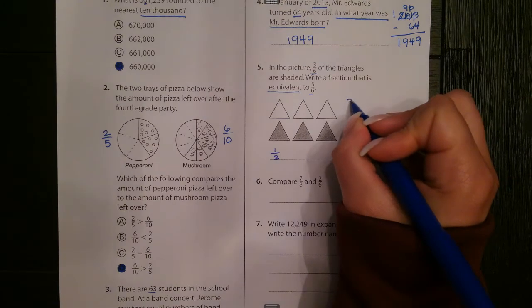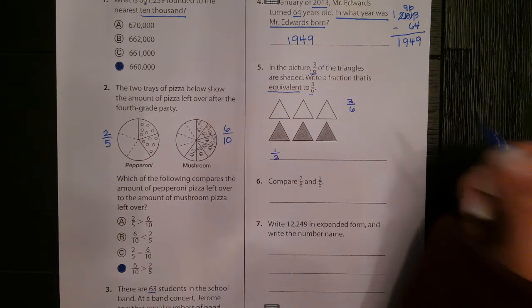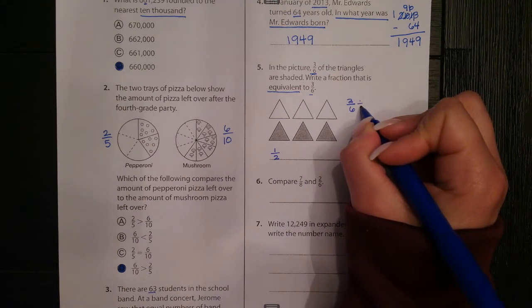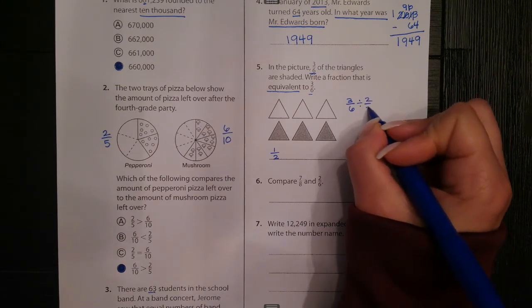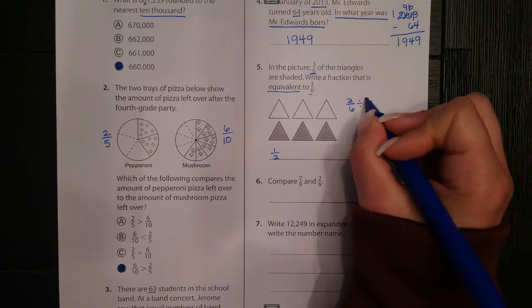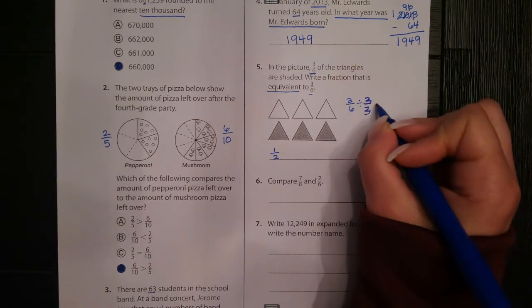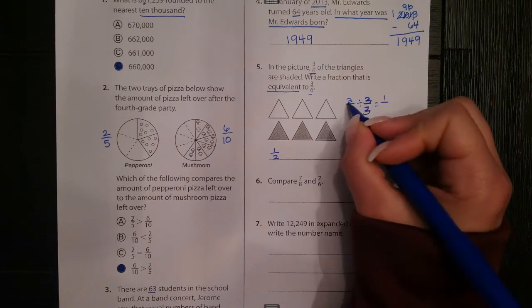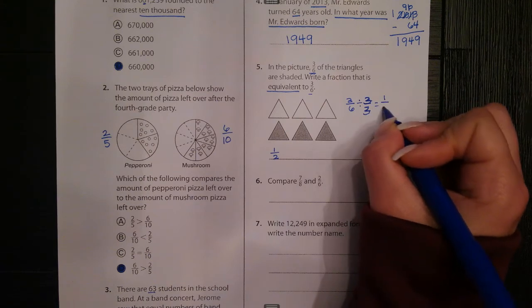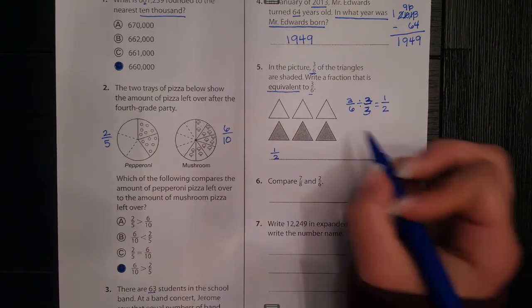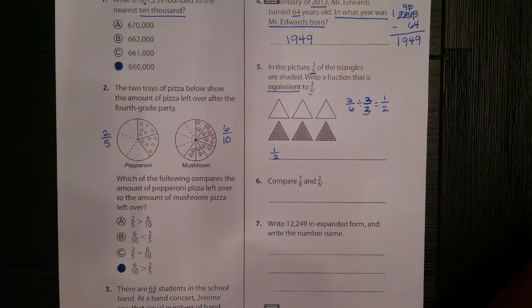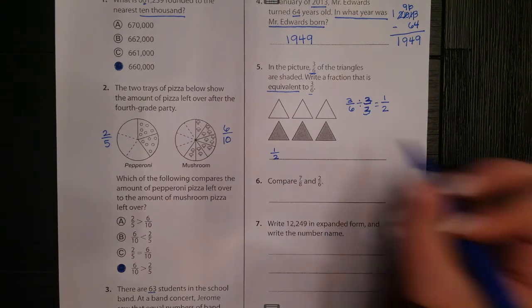And just a reminder how you simplify, what we're doing is we're dividing the numerator and the denominator by the same number. Here it's by 3, sorry, not 2. You're dividing it by 3 to get 1. 3 divided by 3 is 1. 6 divided by 3 is 2. Another way you could do this, I'm going to do one more. You only have to write one equivalent fraction, so 1/2 is fine.